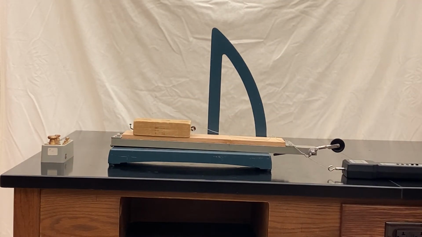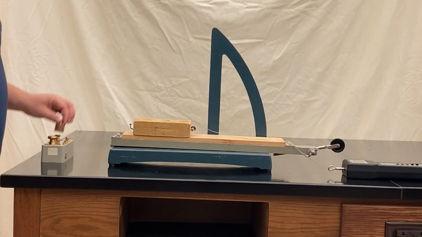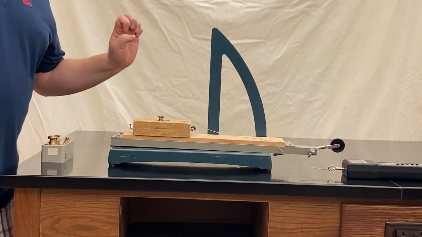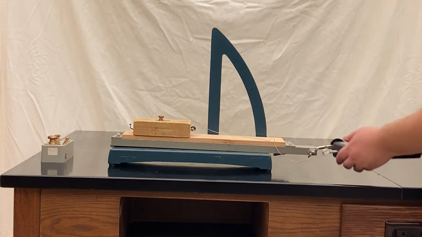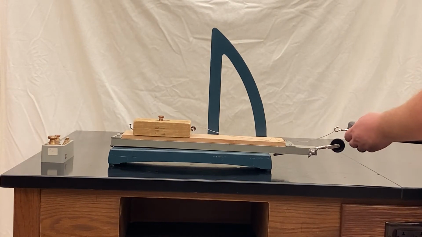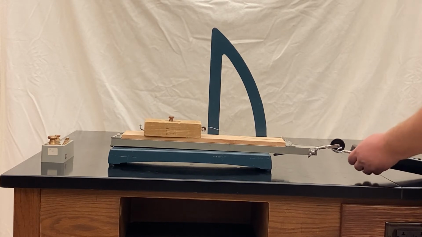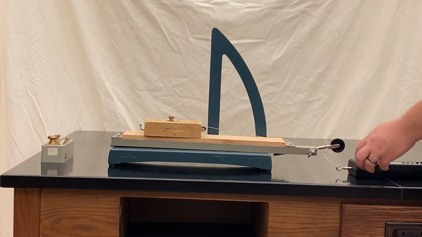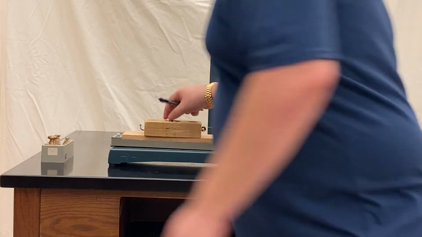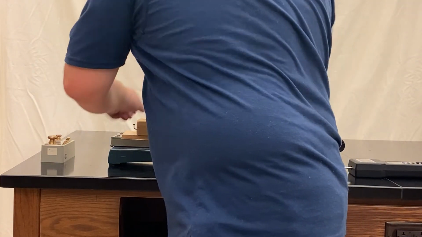I'm then going to do this by adding more mass. When I say mass added, the first mass added is 0.1 kilograms, which is 100 grams. So I'm going to take 100 grams and add it in, and once I add that in, I'm going to go again and get a new value. I'll then repeat by adding more mass. The next one is 200 grams.